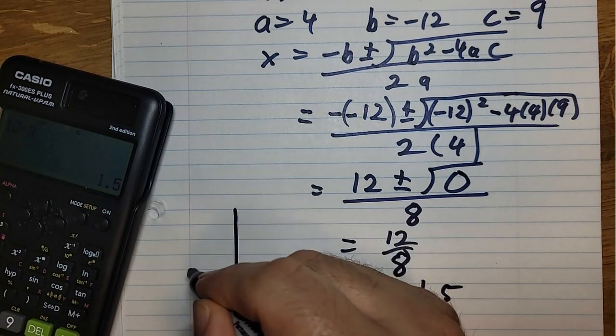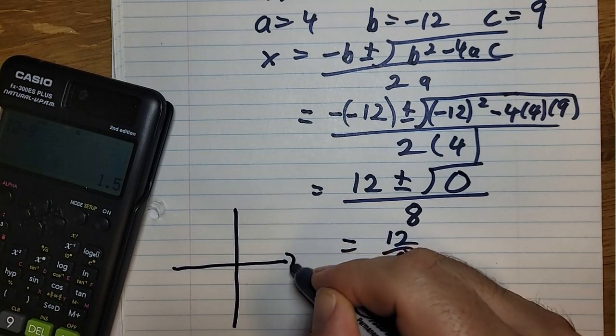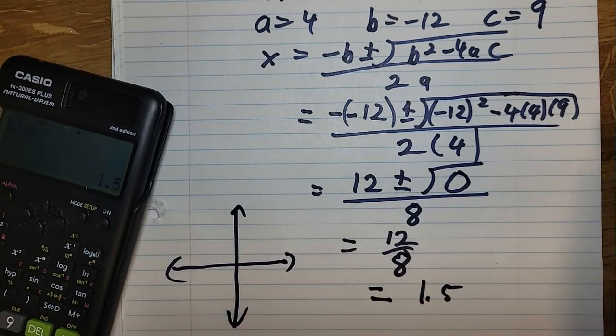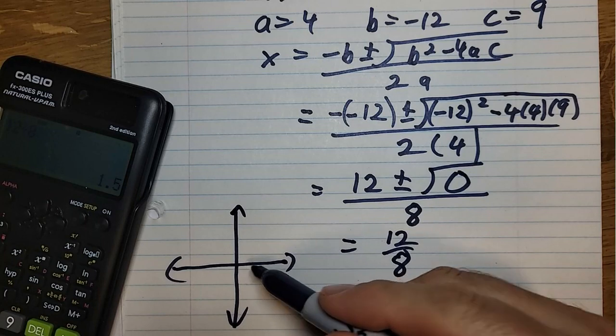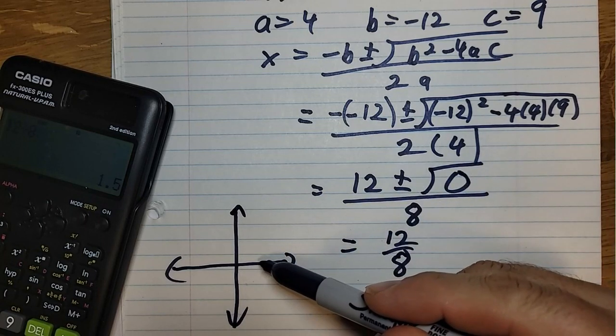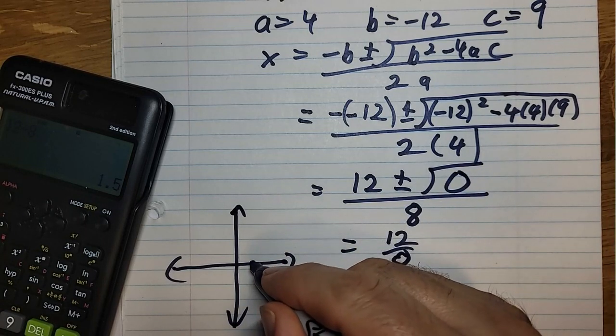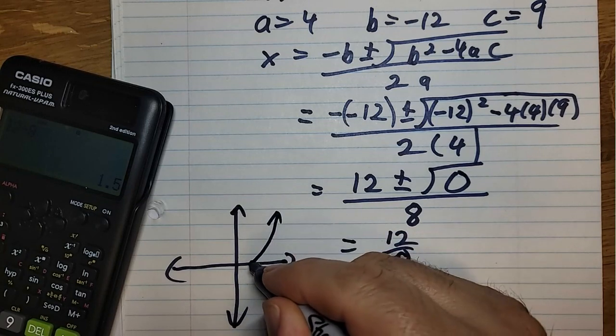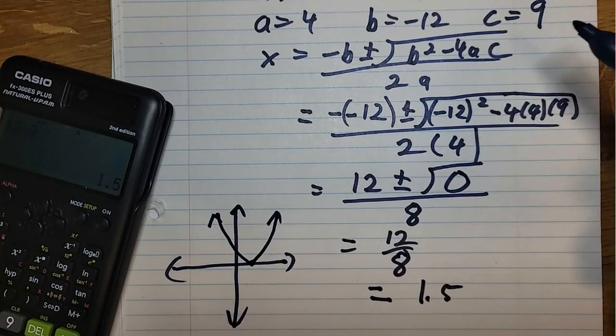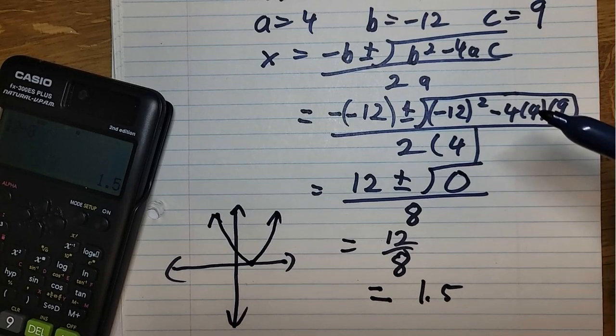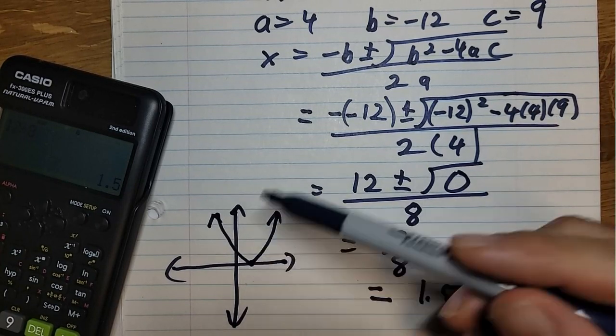So if I sketched it here, it's our vertex actually. So our x-intercept's at 1.5. So here we go, 1.5 here. And the graph opens up because it's positive 4. So it opens up and it's at 1.5. Okay, and it touches and it opens up there.